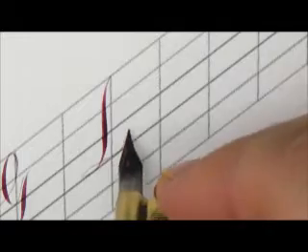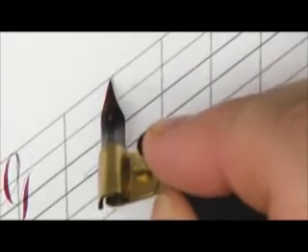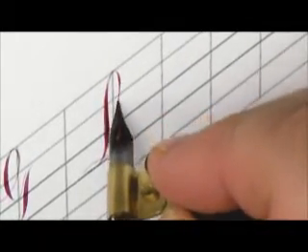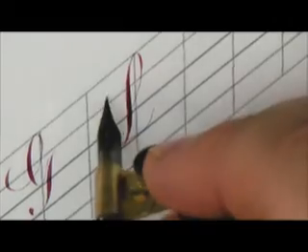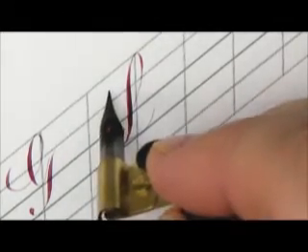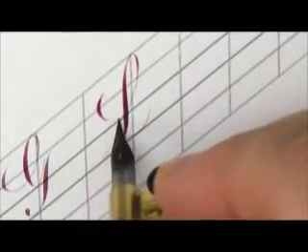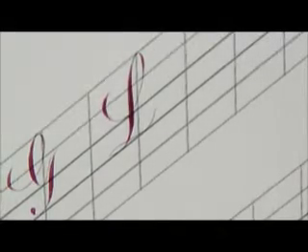Kick it back, loop it around like that. Make our little loop here. Keep this portion rounded here. And then finally, from back here, the same type of approach like this. And that's the capital L.